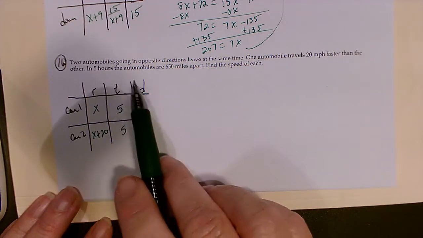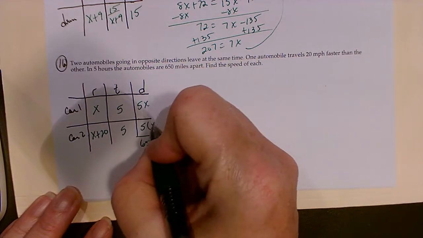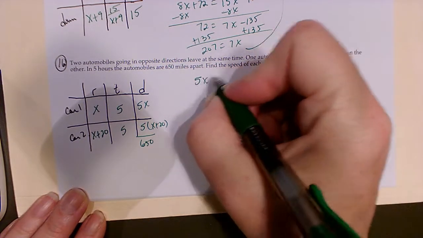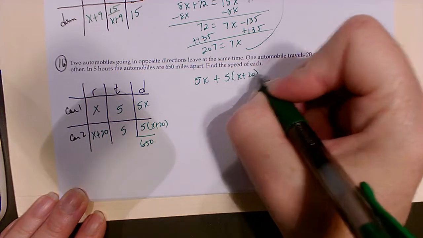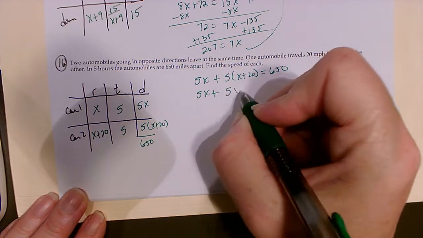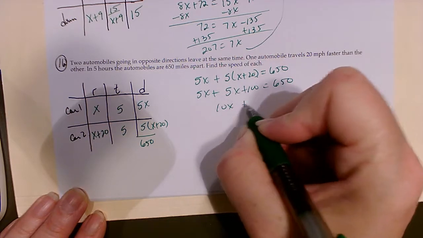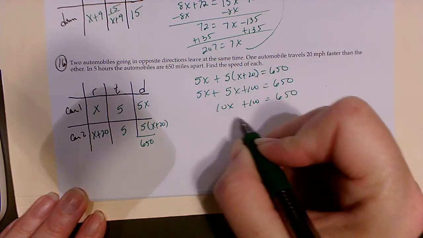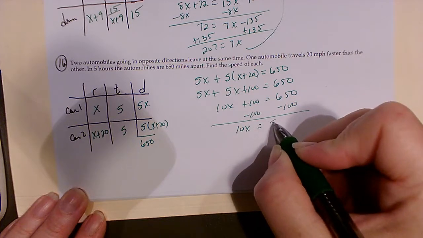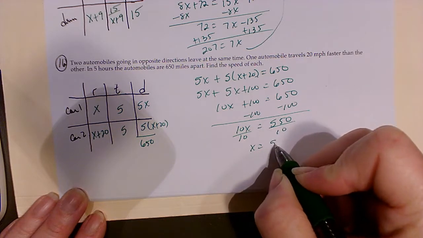So rate times time equals distance. This will be 5 times x, and this will be 5 times x plus 20. And that'll be a total of 650. So we've got 5x plus 5 times x plus 20 equals 650. I'm going to do some distribution. 5x plus 5 times 20, which is 100, equals 650. So I have 10x plus 100 equals 650. I'm going to subtract my 100 from both sides. So I have 10x equals 550. Divide by 10, and x will be equal to 55.